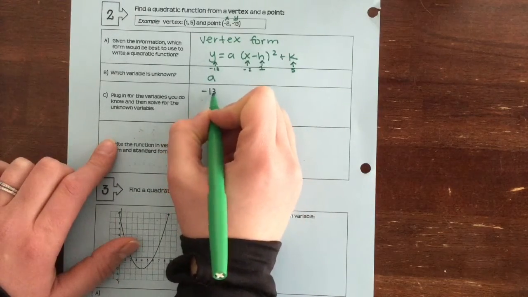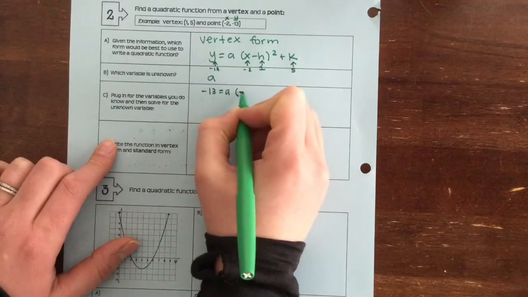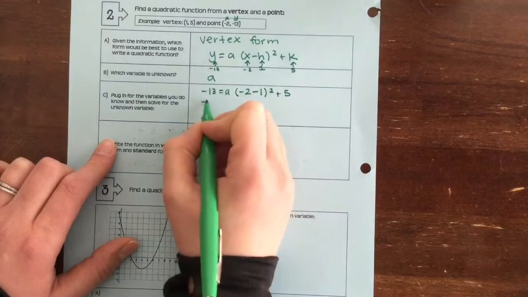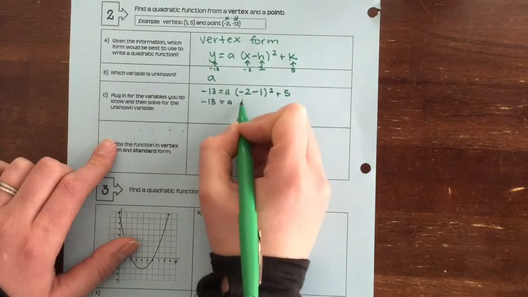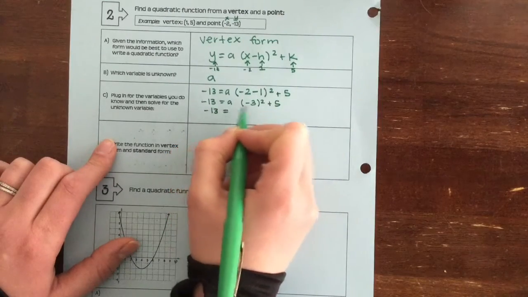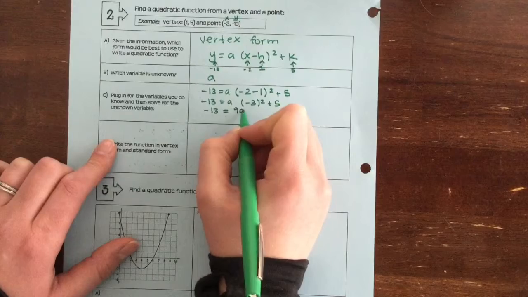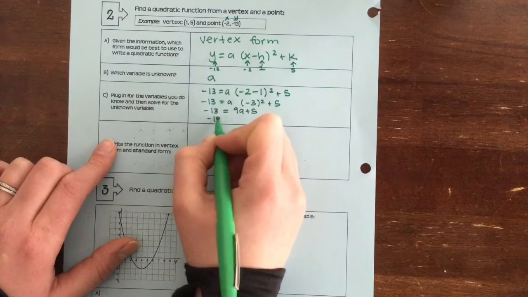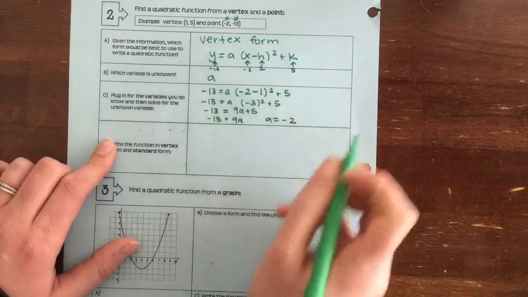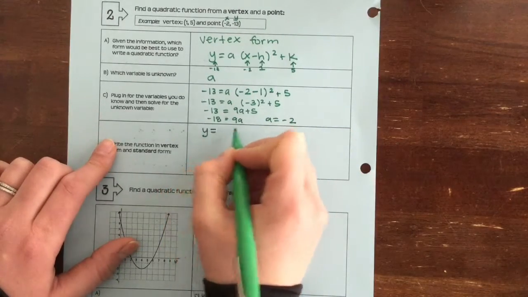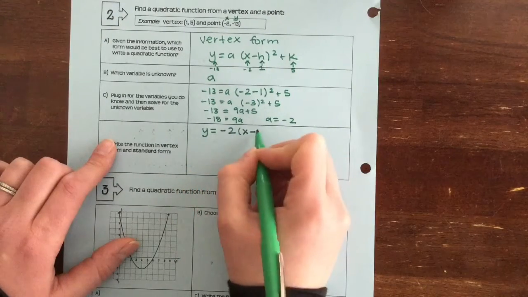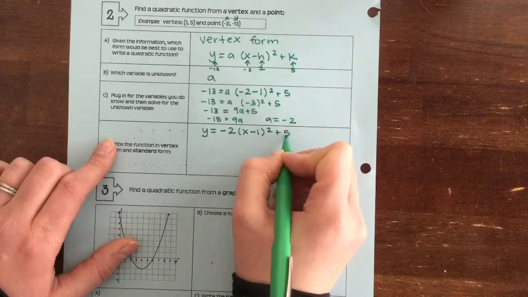So negative 13 equals a times negative 2 minus 1 squared plus 5. Negative 13 equals a times negative 3 squared plus 5. Negative 13 equals, negative 3 squared is a positive 9a plus 5. So you get negative 18 equals 9a. So a equals negative 2. So that means your equation in vertex form is y equals negative 2 times x minus 1 squared plus 5.